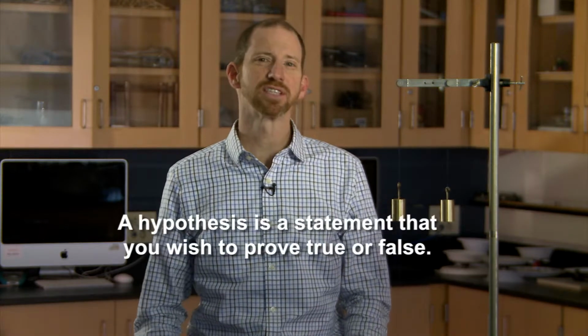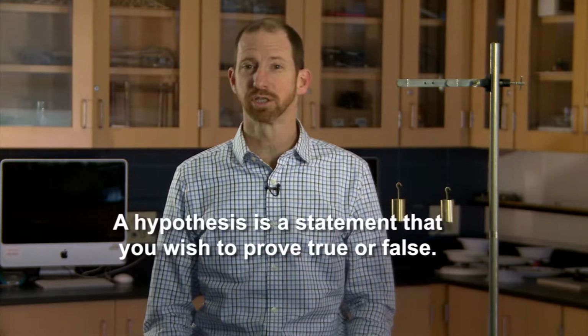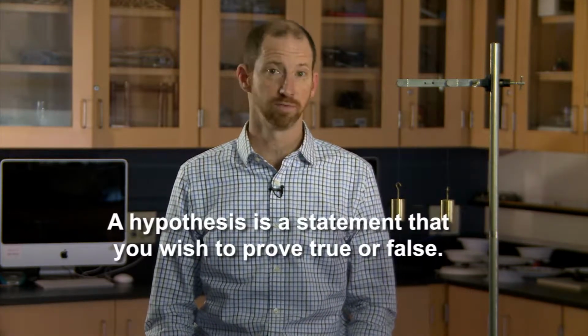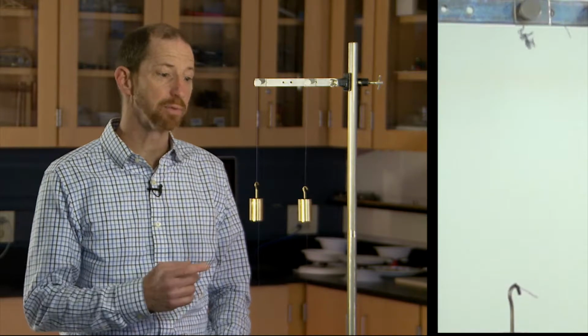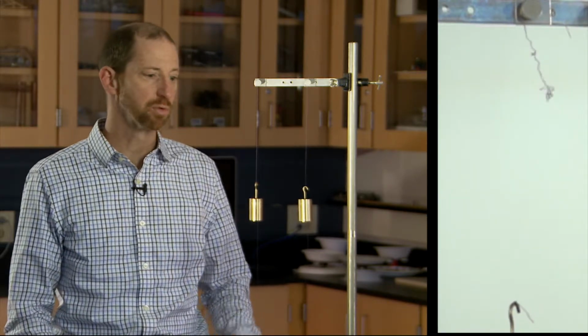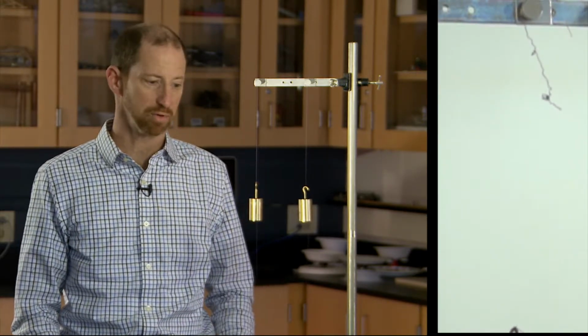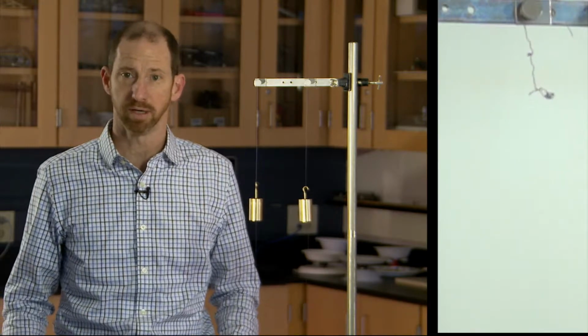Remember, a hypothesis is a statement that you wish to prove true or false. For example, you might say that the cause of the top thread breaking is because there was more tension in the top thread compared to the bottom thread. Most importantly, your hypothesis should be testable, indicating whether or not your statement is true or false.